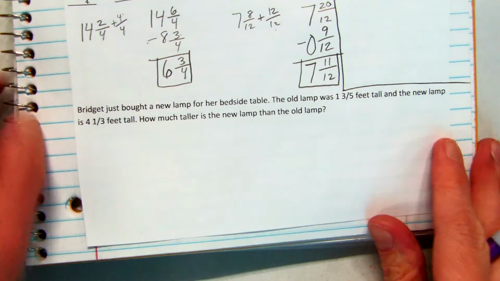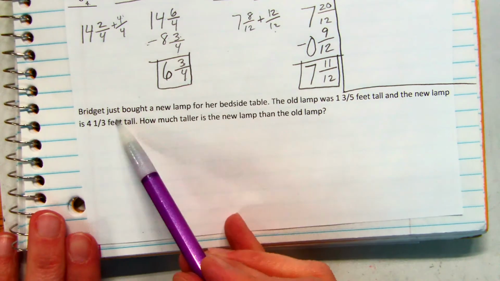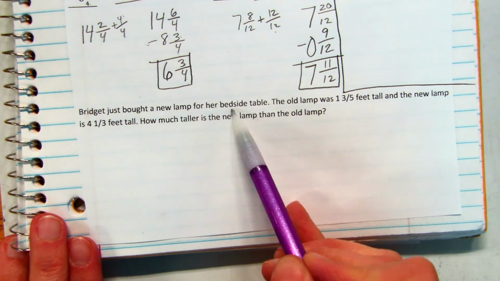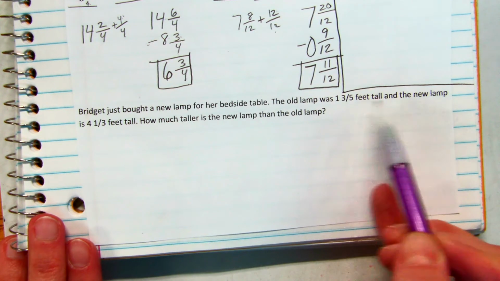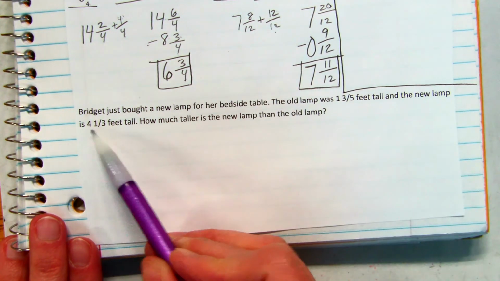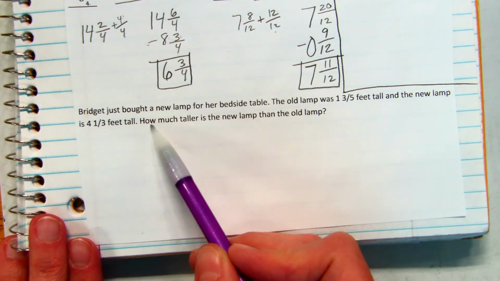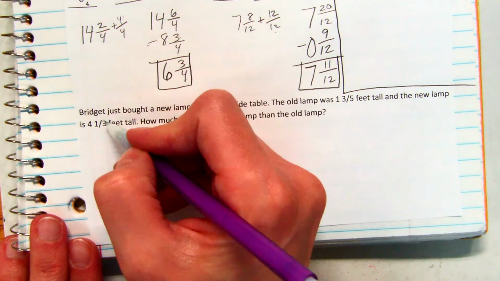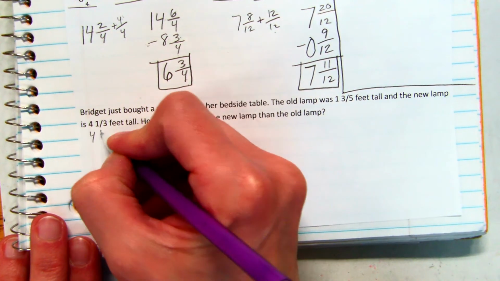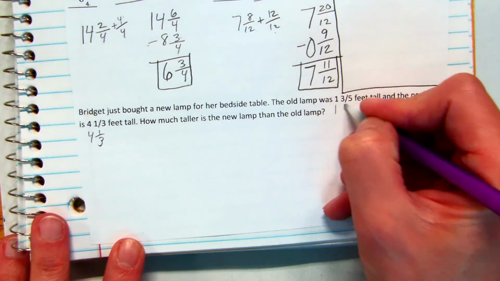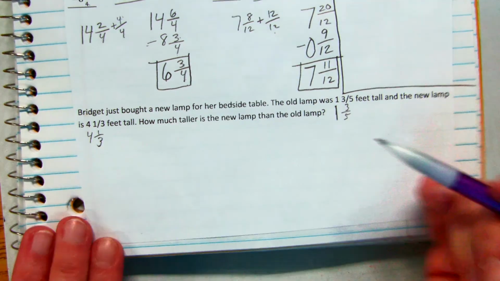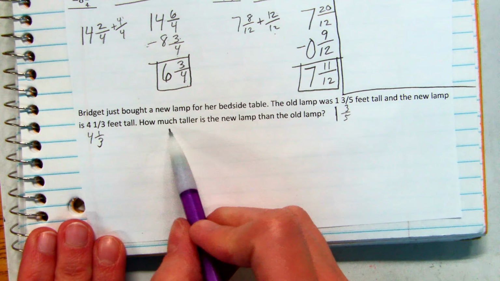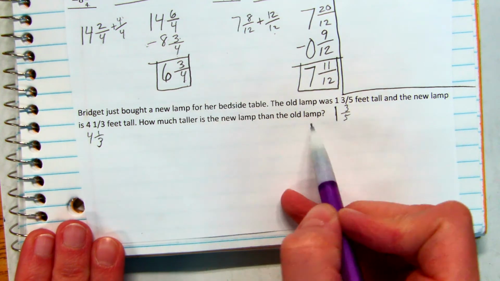Okay, so let's go down to the bottom and look at the story problem. Bridget just bought a new lamp for her bedside table. The old lamp was 1 3/5 feet tall, and the new lamp is 4 1/3 feet tall. I thought it said 41. I know, it's because I didn't have the fraction thing. So this is 4 1/3 like this, and this is 1 3/5. It's just the problem of typing fractions. Sometimes it doesn't work well. How much taller is the new lamp than the old lamp?